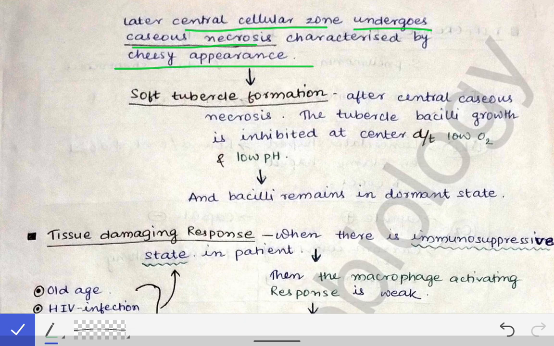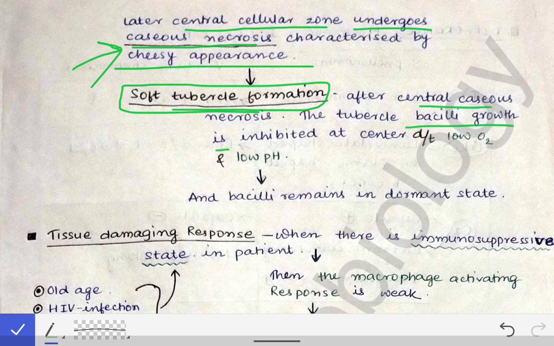Okay, and once there is appearance of this caseous necrosis at the center, now it is called the soft tubercle. So there occurs the soft tubercle formation. After the central caseous necrosis, the tubercle bacilli growth is inhibited at the center. Why? Because there is low oxygen and low pH.